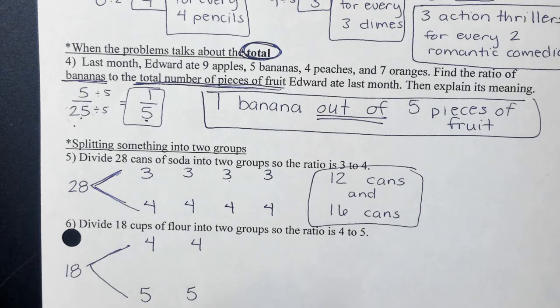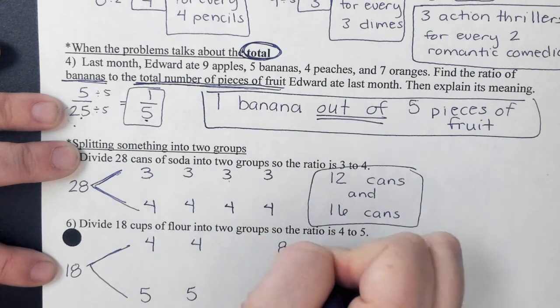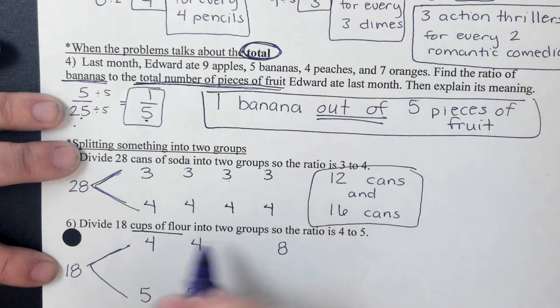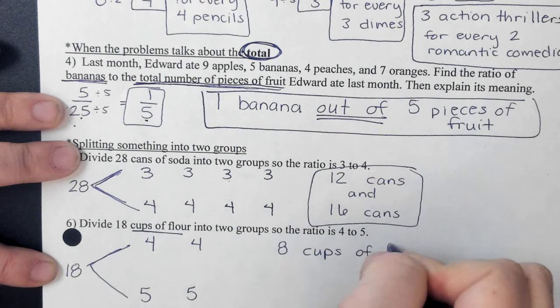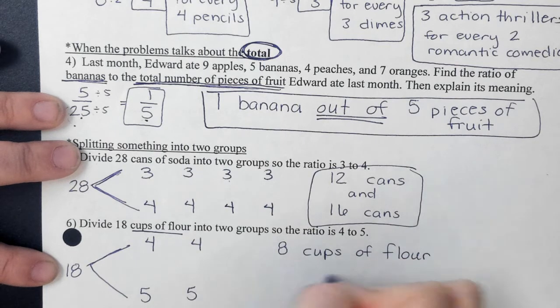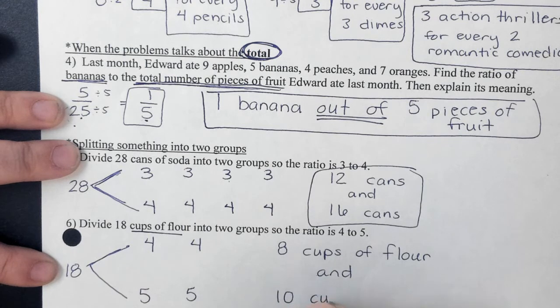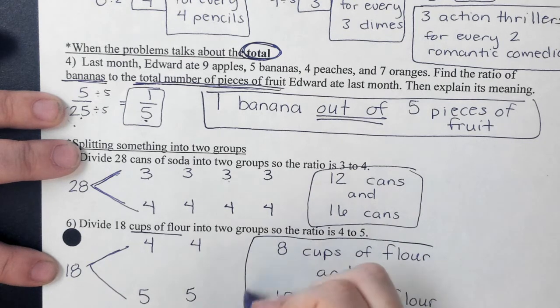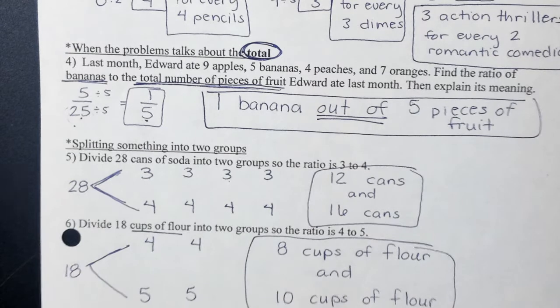No. So in one pile I have 8. What are we talking about? Cups of flour. And 10 cups of flour. Okay. All right. That is it.